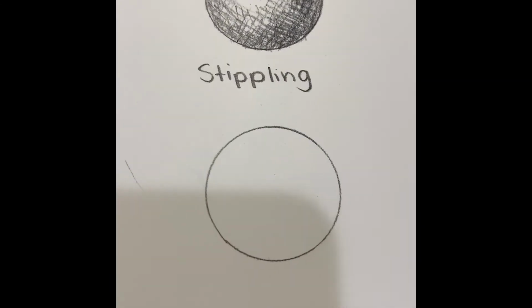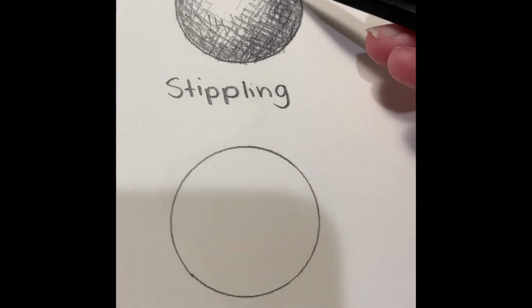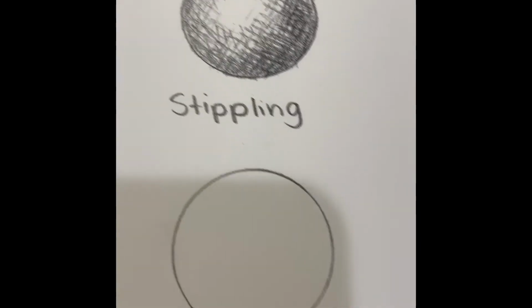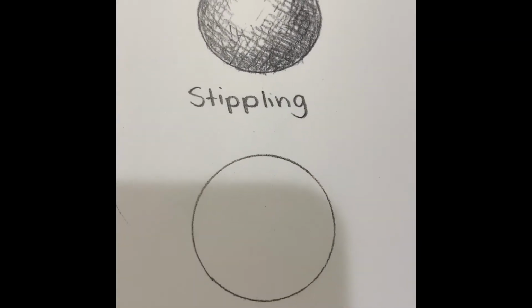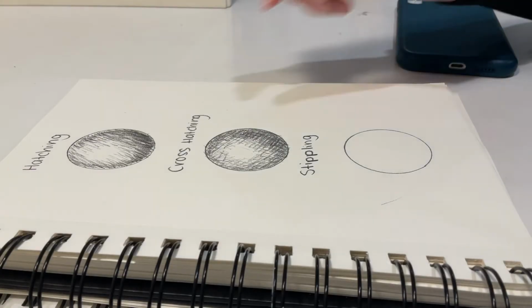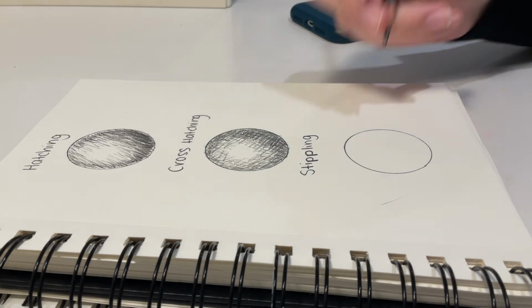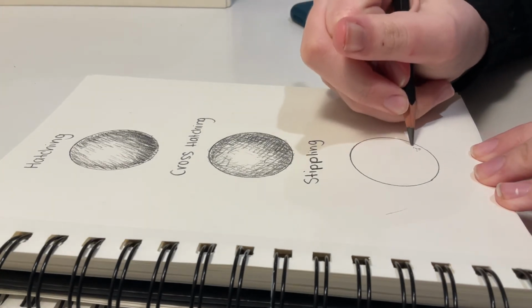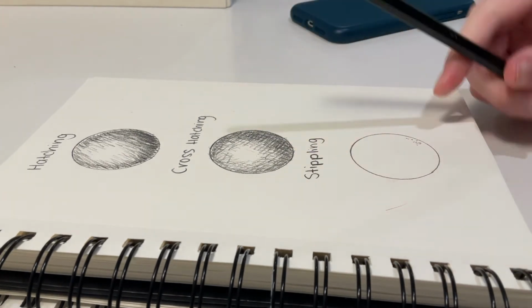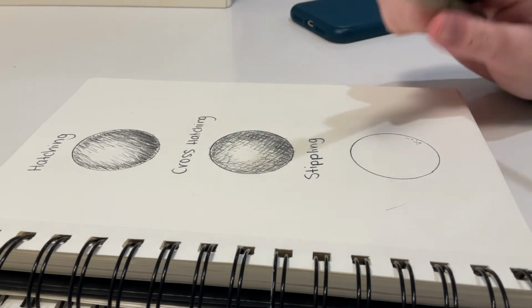And the last one we have is stippling, and you're going to be using little tiny dots to create the darkness, and then the closer they are together, that's going to create the darker values, and the farther apart they are, that is going to create the lighter values, as you'll see. Well, this technique I think looks the best. It does take the longest because you'll have to be doing a ton of tiny little dots. So if you want, you could also use a micron pen for this, which is what I'm going to be doing.